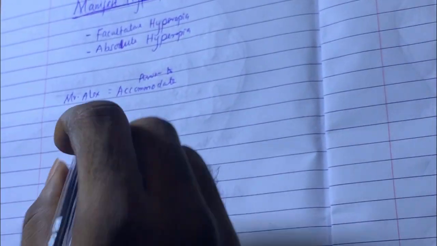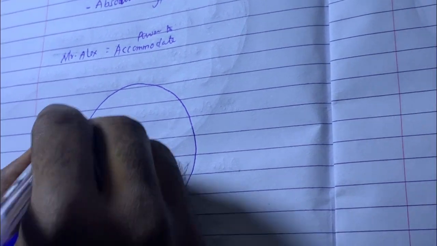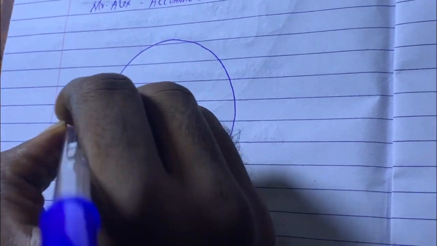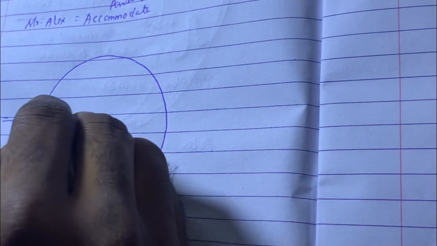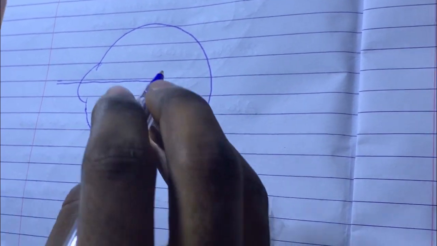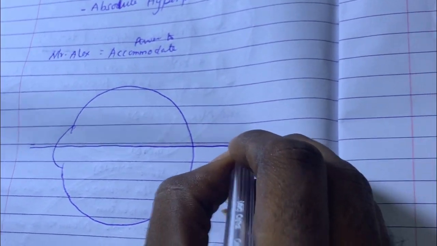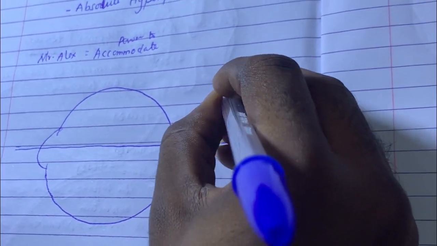Take this as the eyeball. Incoming light rays are focused behind the retina because there is a mismatch between the refractive power and the axial length of the eyeball, and that is making Mr. Alex hyperopic.